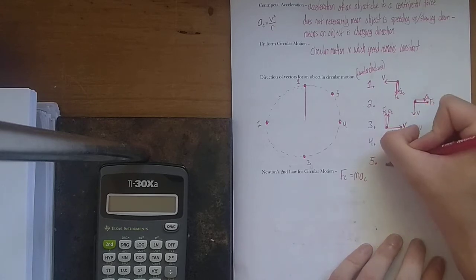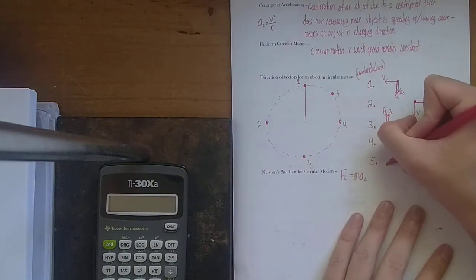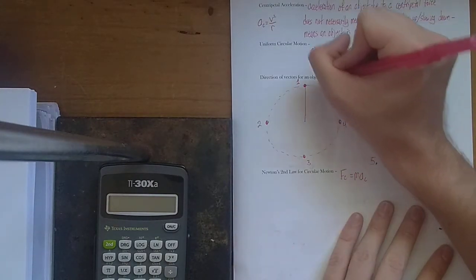And at point number 5, which isn't one of these cardinal points around the circle, we have the velocity pointing up and to the left, because at that point the object is moving up and to the left.